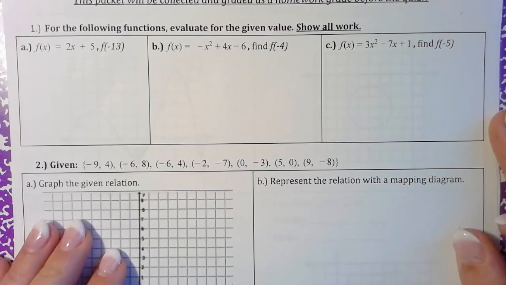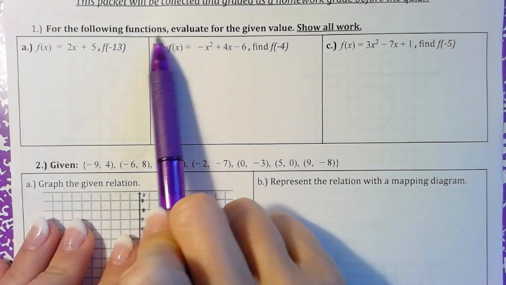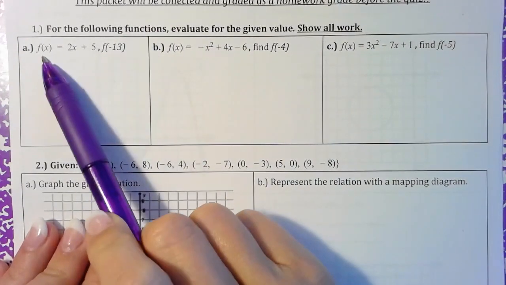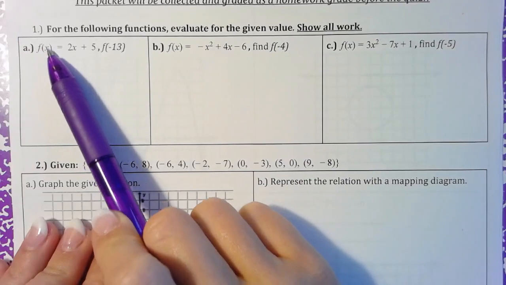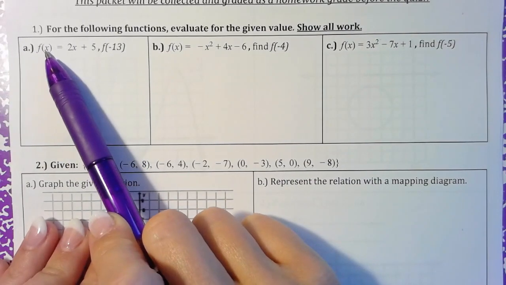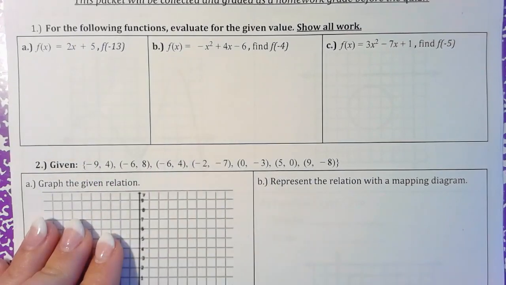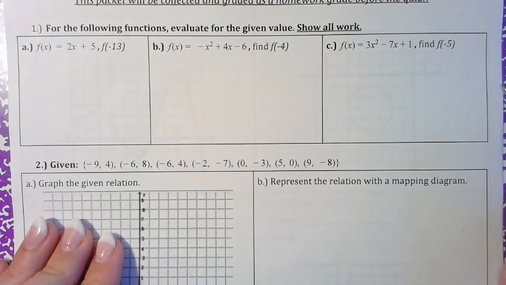For the following functions, evaluate for the given value, show all work. Okay, so they're already telling us that something's a function. When we know for sure that something's a function, that's the time it's okay to replace the y you're used to seeing with f of x. That means it's a function of x, a function with respect to x, such that x is a variable on the inside. These are all in terms of x.